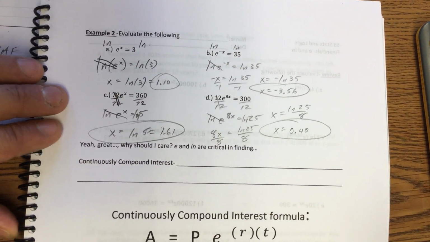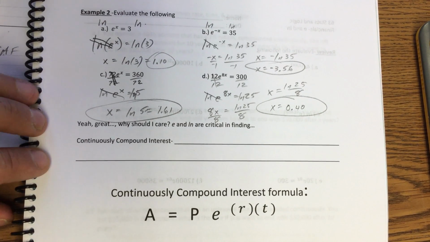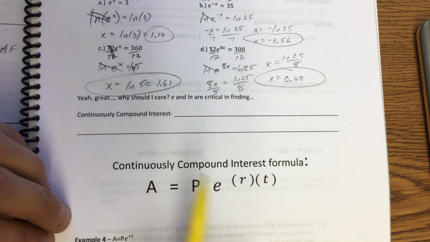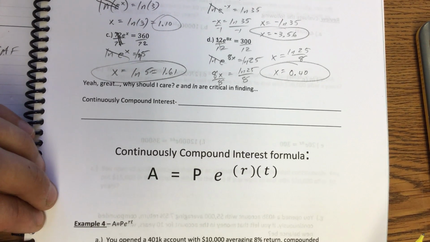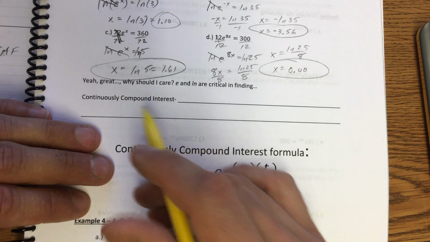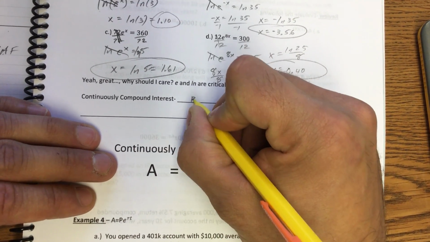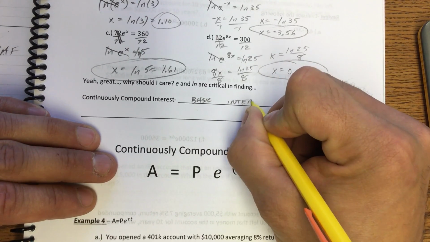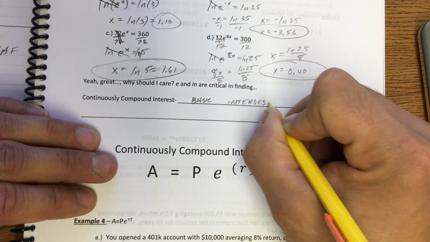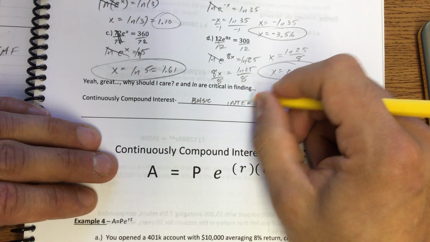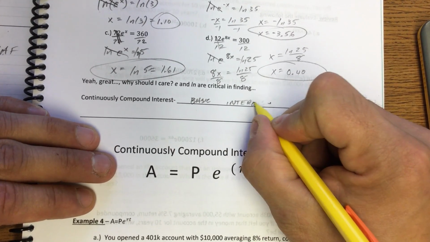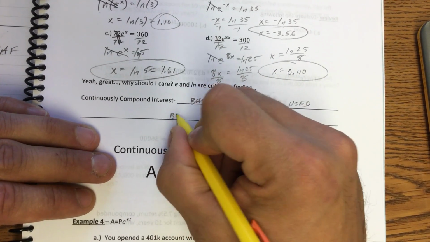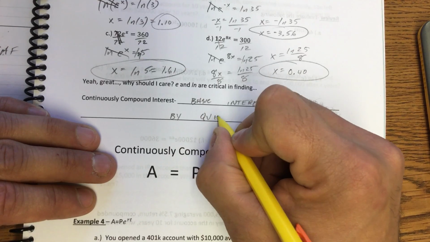Okay, I know those are harder, that's why we did that together. Again, why do we care about e and natural log? Because we're leaning towards continuously compounded interest. Basic interest, used by questionable loans.